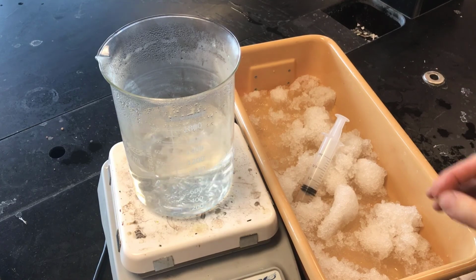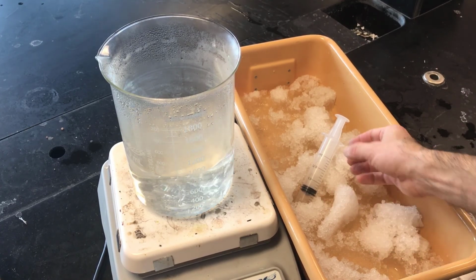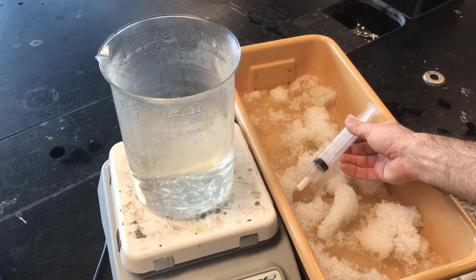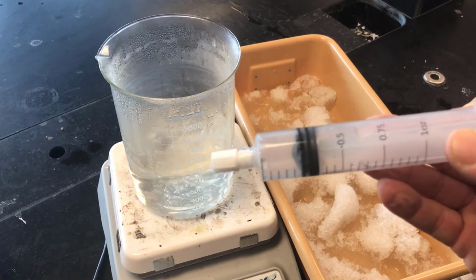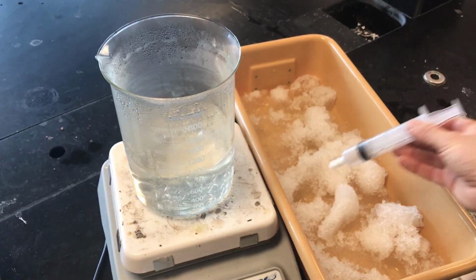All right, let's look at the relationship between temperature and volume. So we're going to keep the pressure about the same. I have a syringe that's capped, and right now it's at about 0.25 ounces, and it's been in this cold slush.